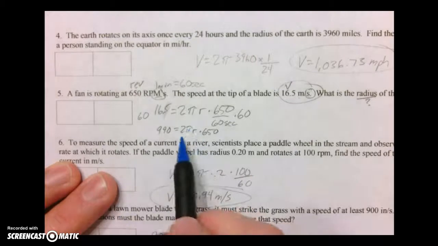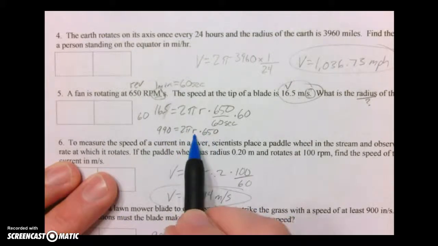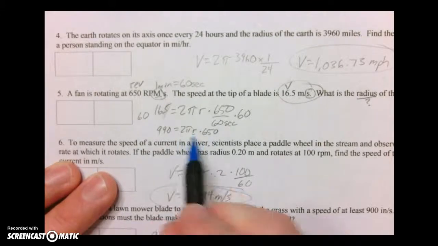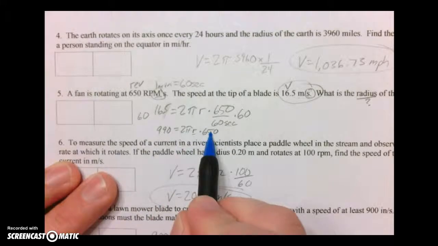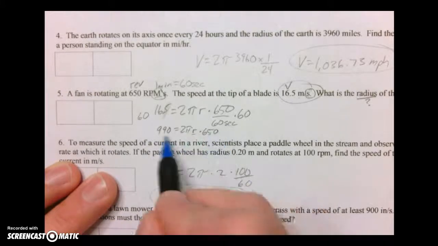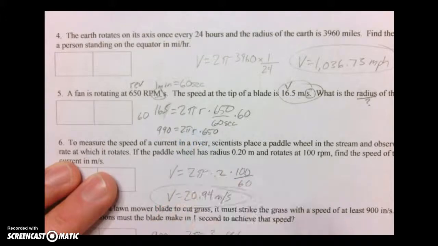Now at this point, I'm going to take the 2 times the pi times the 650. I'm going to skip over the r, and that's okay because it's all multiplication. Another way you could do this is do 2 times 650 and just keep the pi, and then you'll get 1300, and you could just divide by 1300 pi. But we're going to multiply these three numbers like I've shown you in class every time.